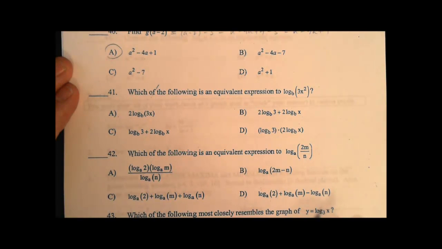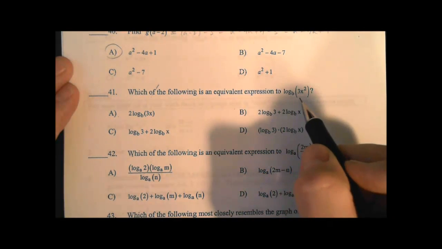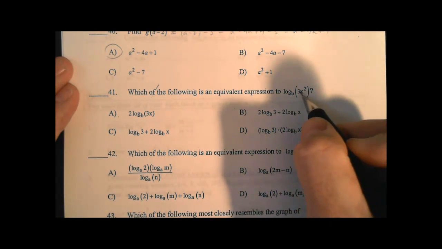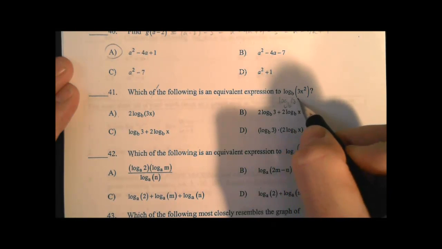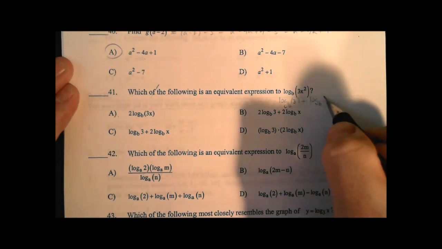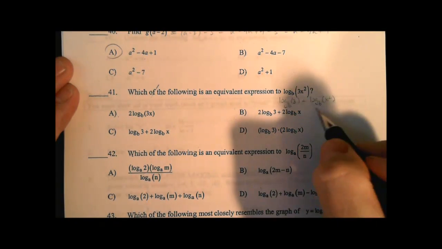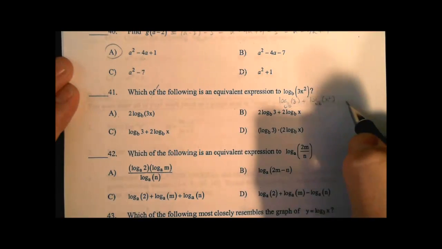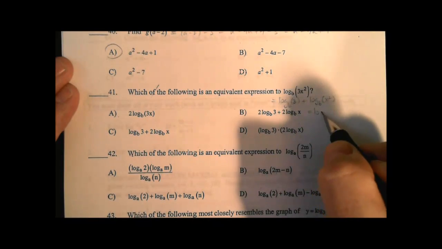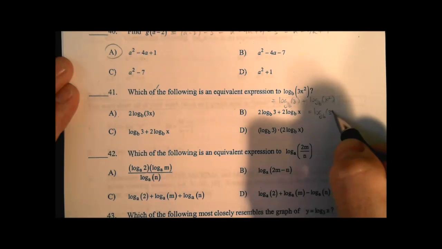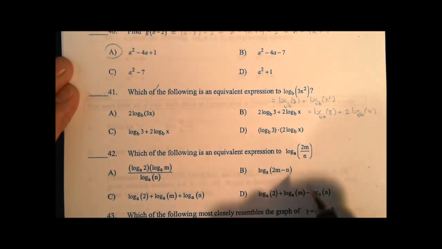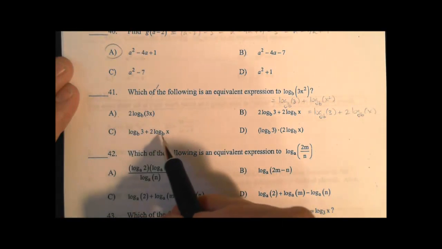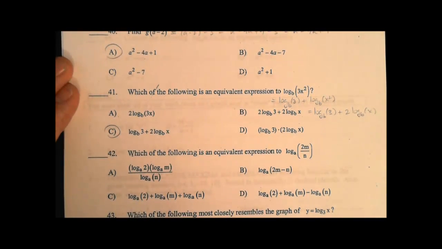Which of the following is an equivalent expression to log base b of 3x squared? Log base b of 3x squared, well, we can split across the multiplication. Log base b of 3 plus log base b of x squared, and then the exponent can come out front of this. So we would get then log base b of 3 plus 2 log base b of x.